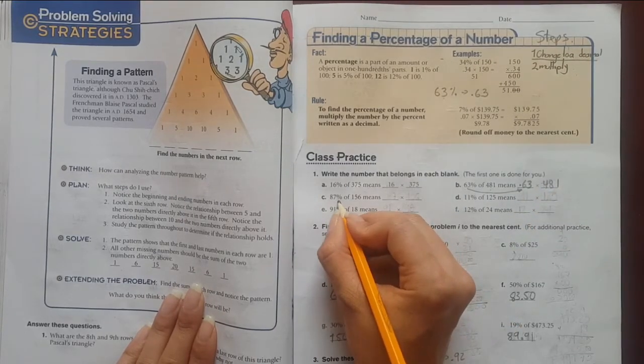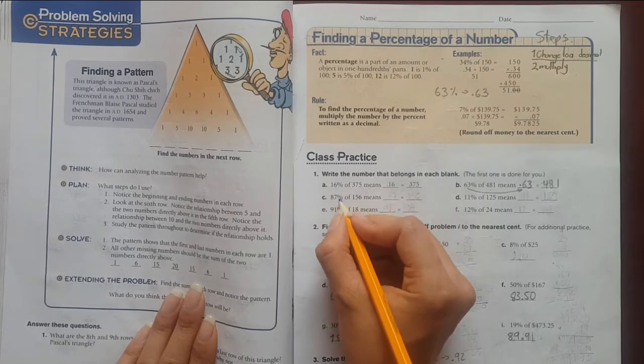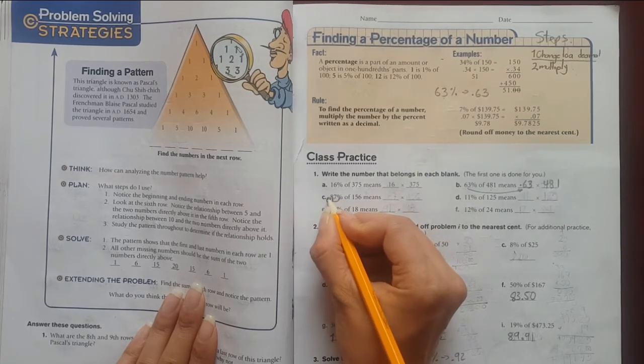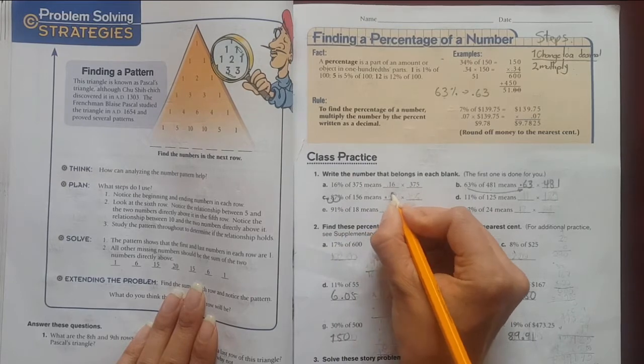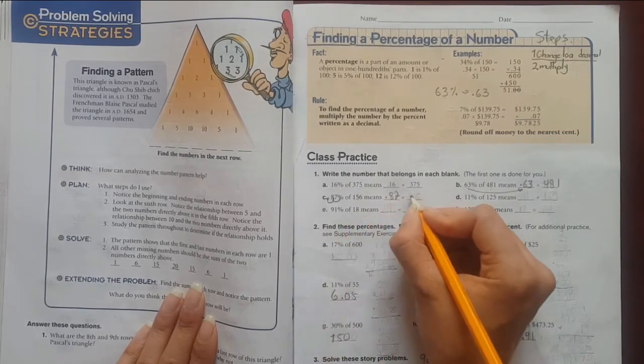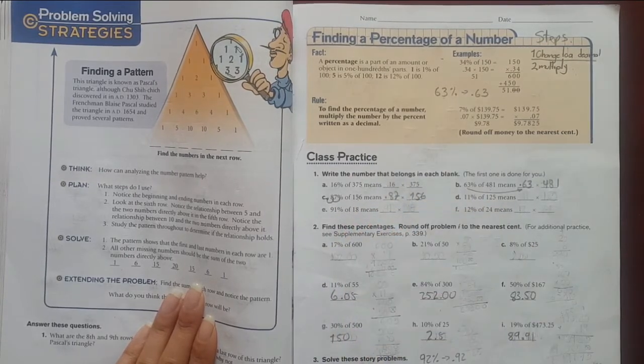Here, 87% lo voy a pasar a decimal. ¿Cómo es que se pasa? Lo muevo dos veces y llega al punto al final. 0.87 y lo multiplico por 156. ¿Bien? Acá.